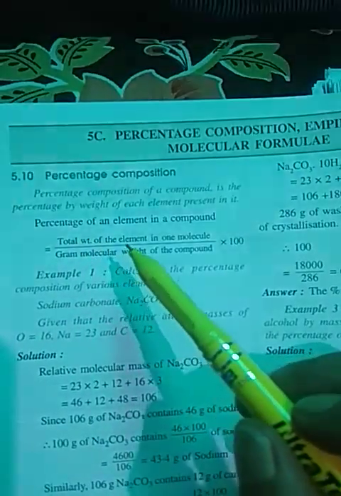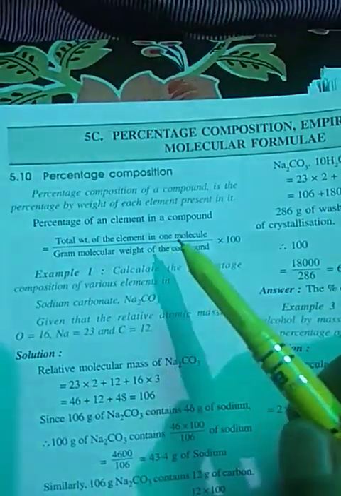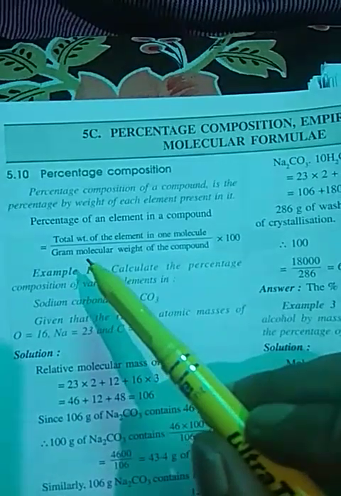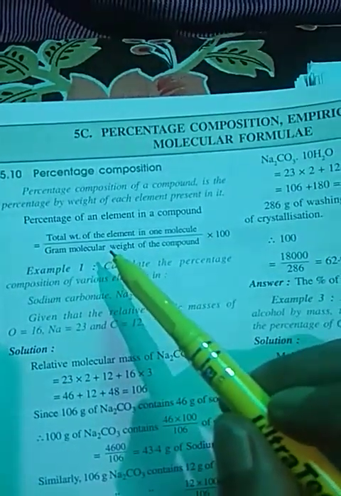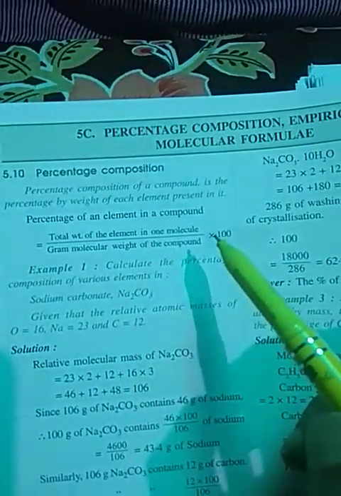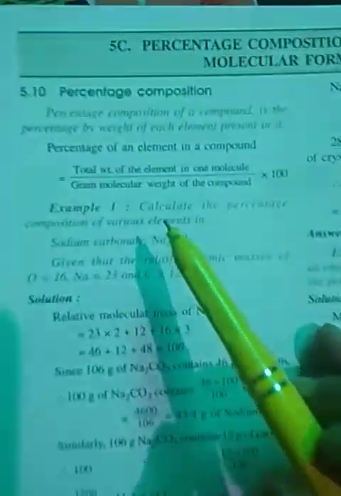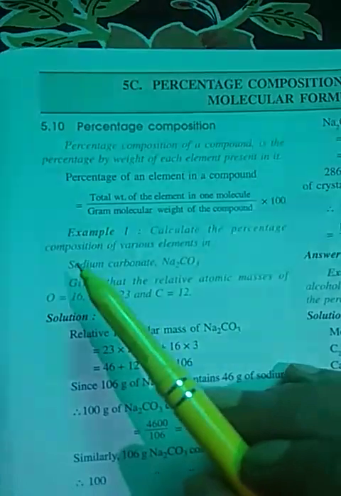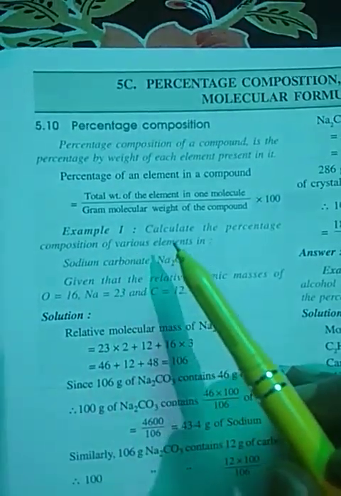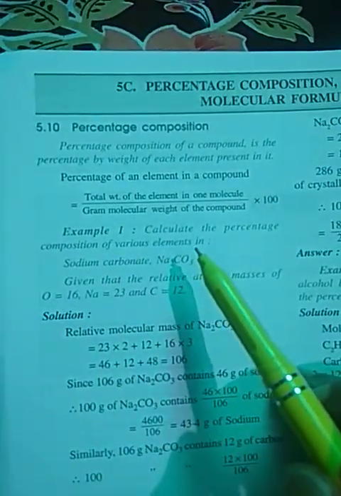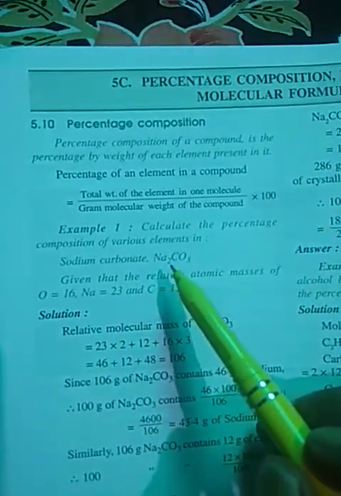What is the total weight of that element in that compound, divided by the gram molecular weight of that compound, multiplied by 100. For example, calculate the percentage composition of various elements of sodium carbonate.